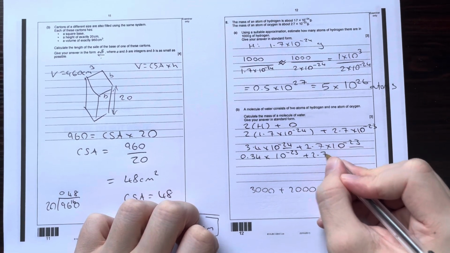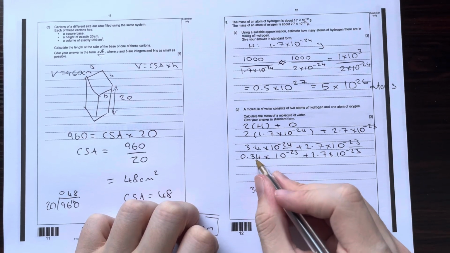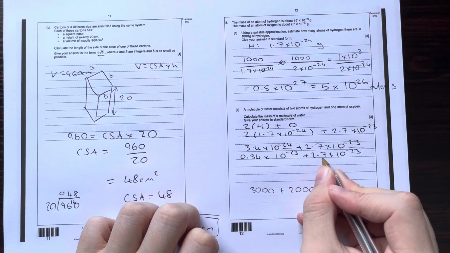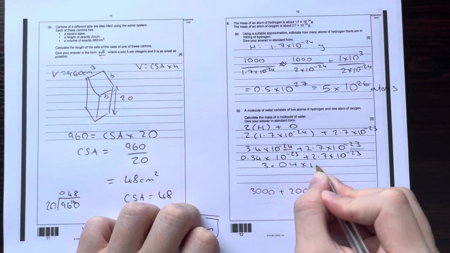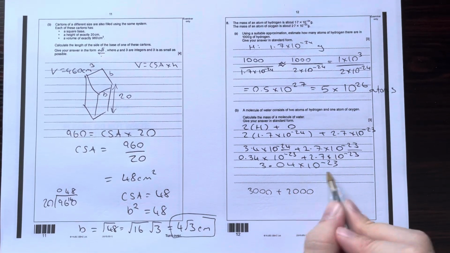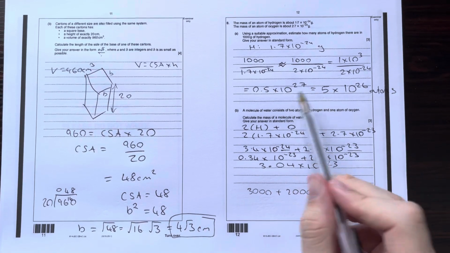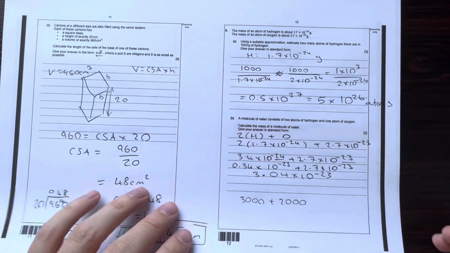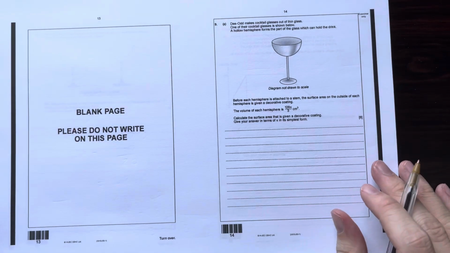So now they have the same index and we can add them. So 2.7 plus 0.34. So that's going to be 3.04 times 10 to the negative 23. So the reason we picked the lower one is there's never any scaling required. If I scaled the other one up, we'd have to now do an index shift similar to what we did up here. So that was nice and straightforward, I hope. And that's in grams. Okay, moving on.